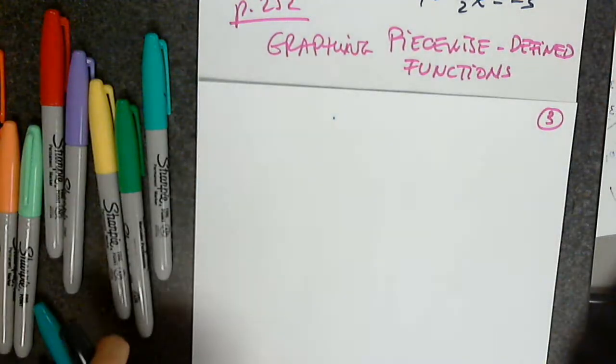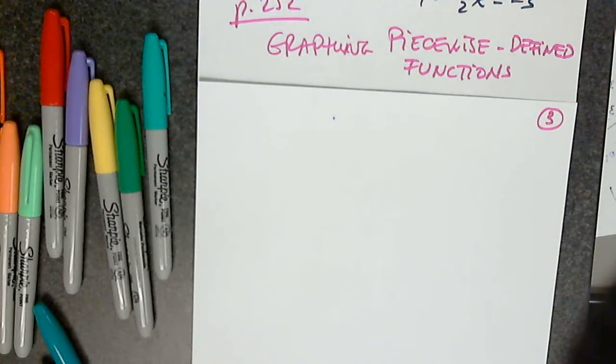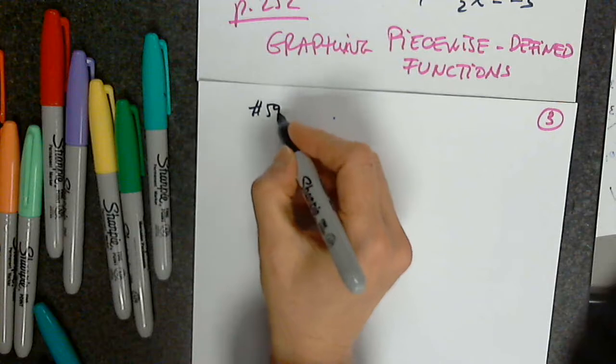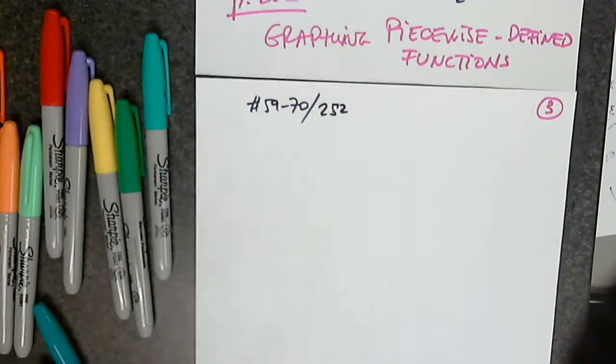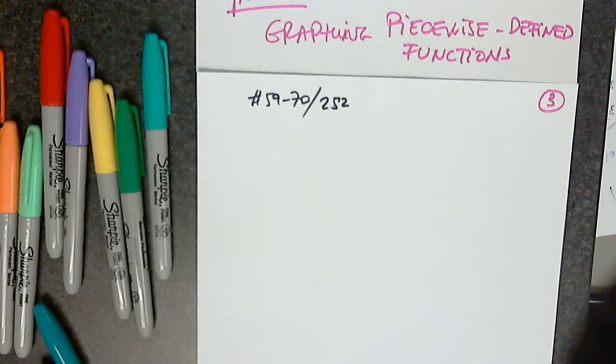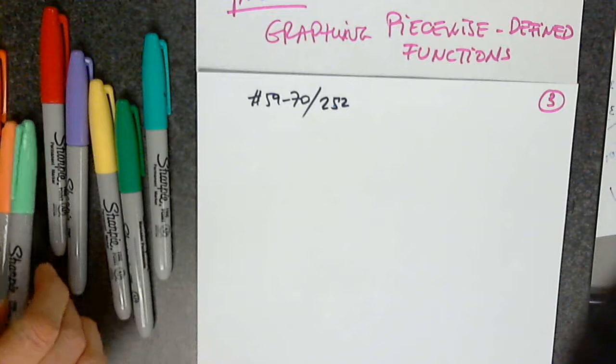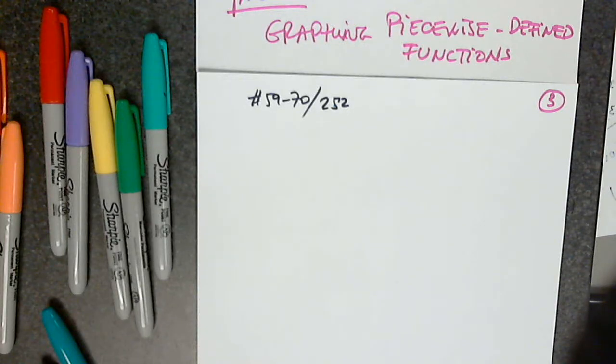So let me make one up, or I can let you choose on page 252. Those piecewise defined functions are between 59 and 70. So let's see how we graph a piecewise defined function. It's not a difficult situation, but it's not a trivial one either. Would you like to choose, or I will? Okay, 64.